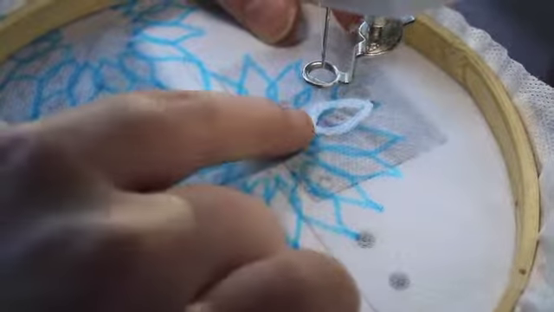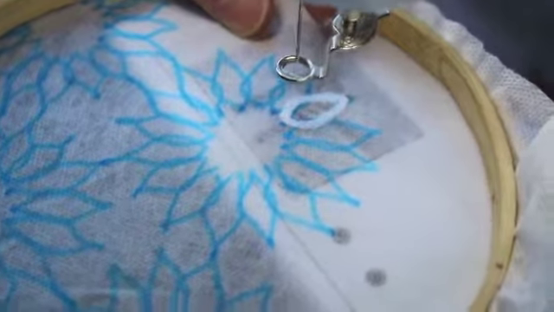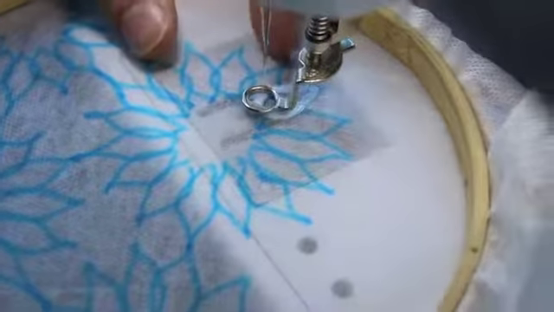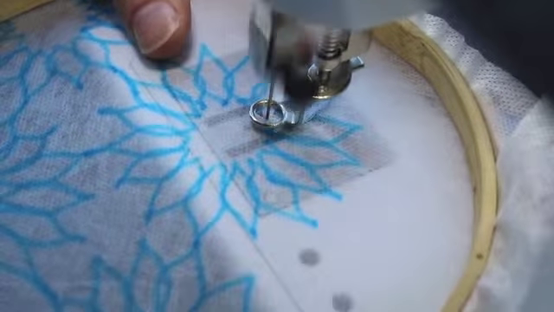Okay, as you can see there, each stitch is overlapped each other and it's all nice and dense. So once we've done the next one, we just carry on sewing round to the next one and do the same thing again.